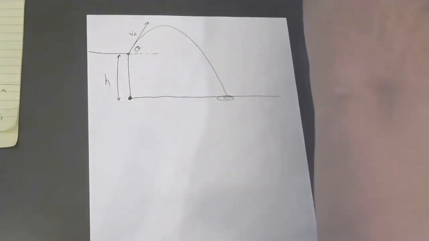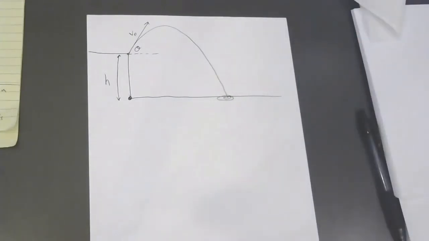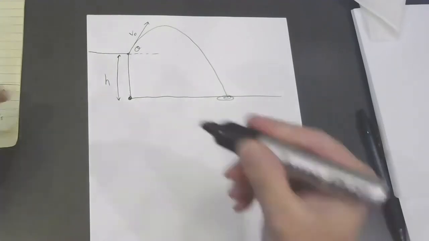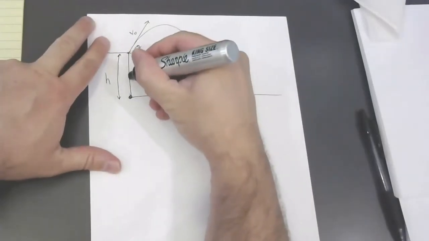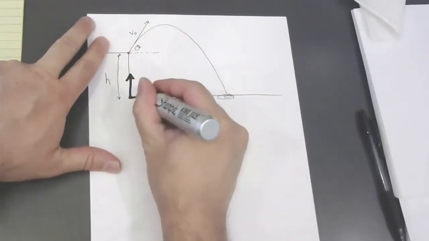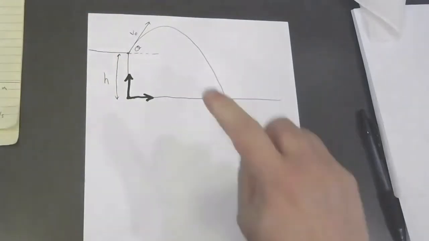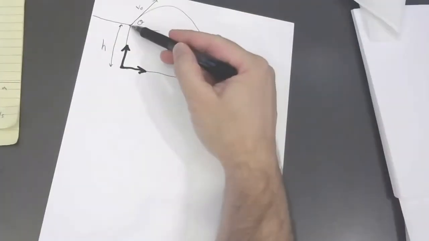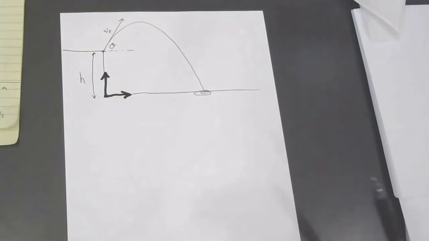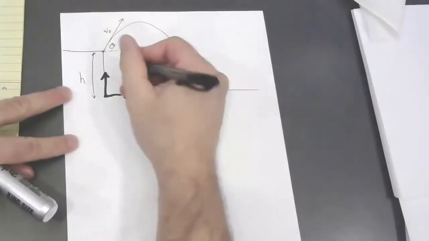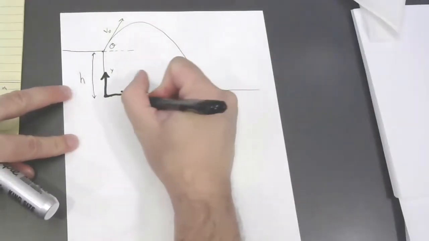You do not have to do that. Remember, the physical results that you get do not depend on your choice of coordinate system. The number that you get at the end may depend on the coordinate system, but the physical interpretation does not. I'll go with up as positive. Again, you don't have to do that. You could have put the origin here and said that down was positive y, and the advantage to that is that your acceleration in the y direction is then plus g, but either way it works. So y-axis, x-axis.